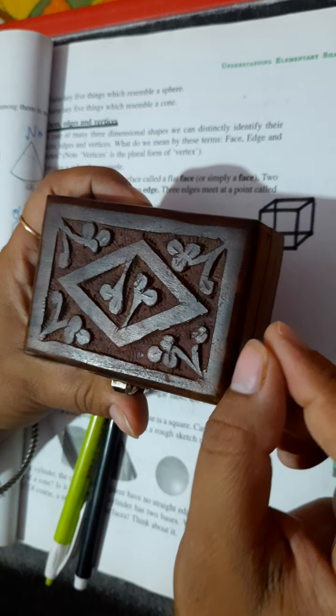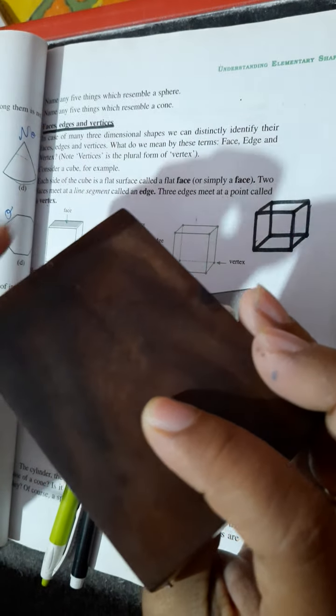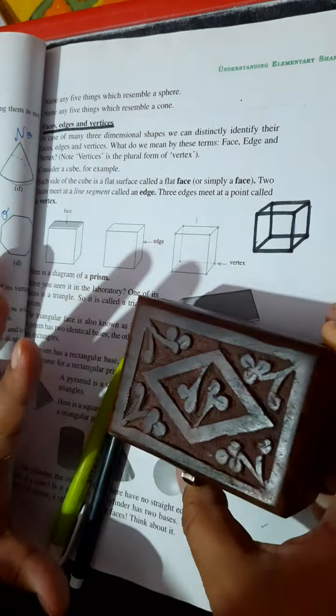We have 12 edges. And vertices, corner points: 1, 2, 3, 4, 5, 6, 7, 8. Now this is all about faces, edges and vertices.